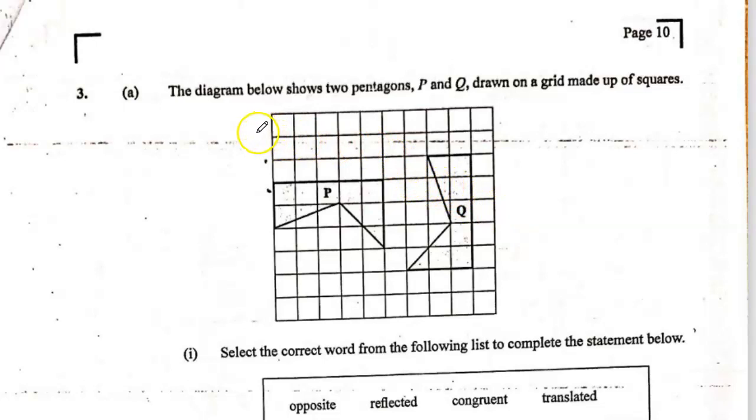Next, question 3, part A. The diagram below shows two pentagons P and Q drawn on a grid made up of squares. And here are the pentagons. So here's pentagon P, and here's pentagon Q over here. And we're asked to select the word from the following list to complete the statement below.